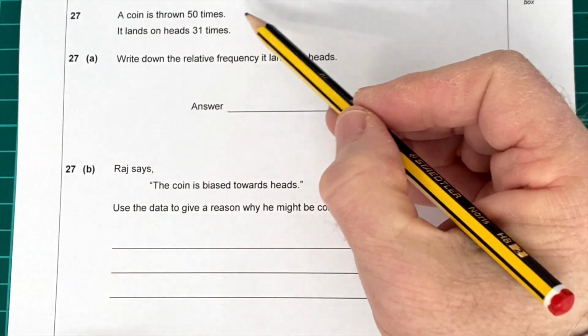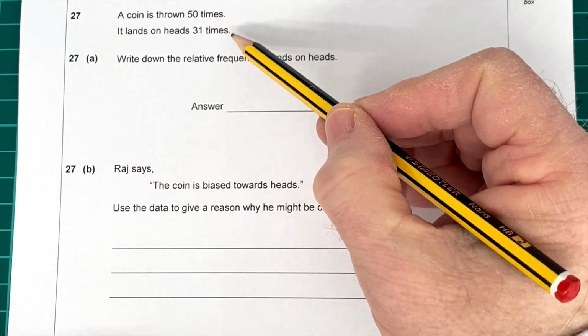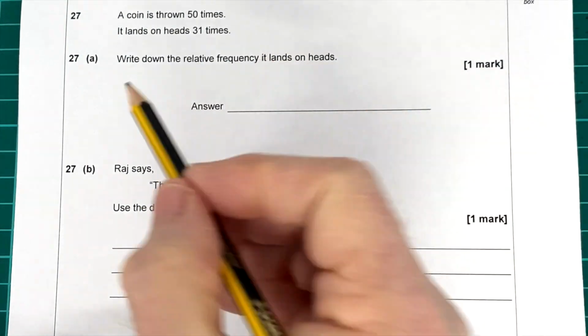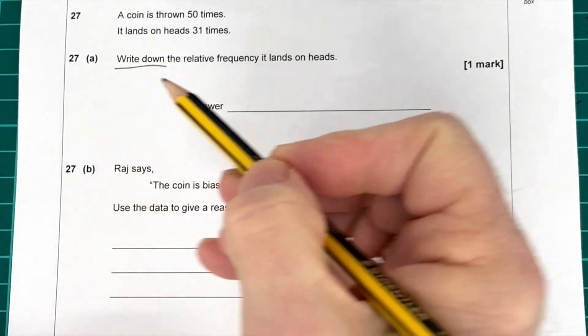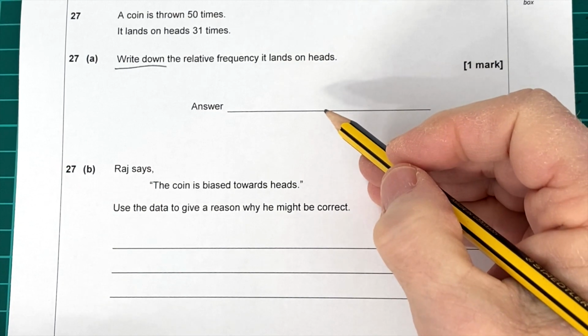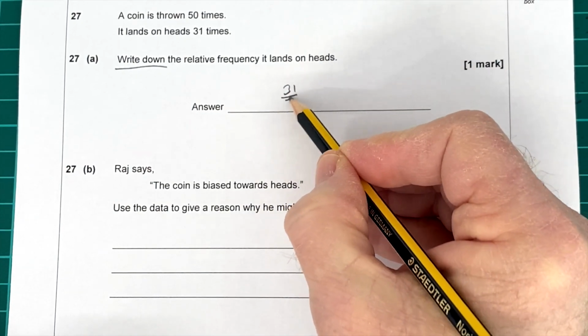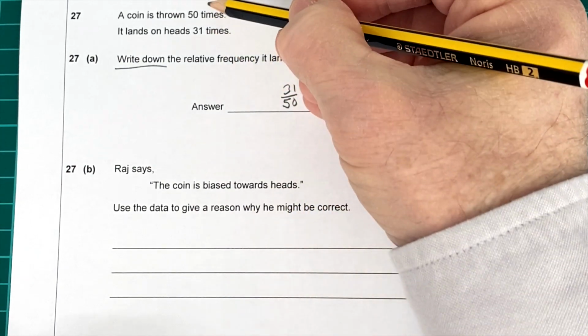Question 27. A coin is thrown 50 times. It lands on heads 31 times. Write down the relative frequency it lands on heads. Now, look at the words write down. They usually show that the answer is already there for you. The relative frequency is simply 31 out of 50. We're just using what is there.